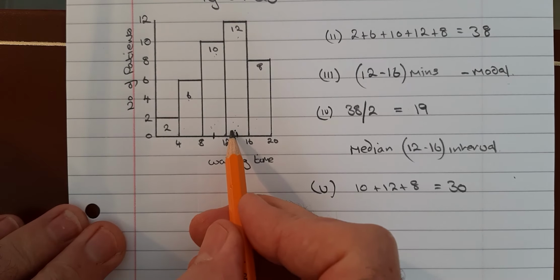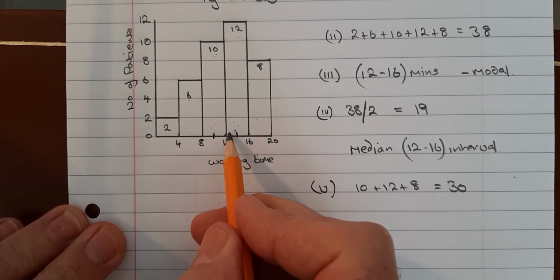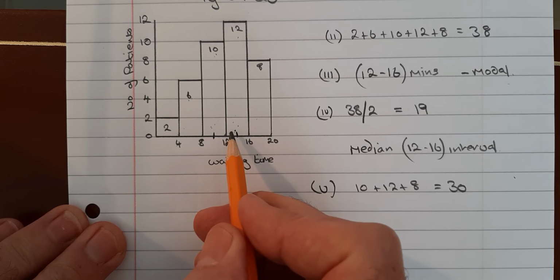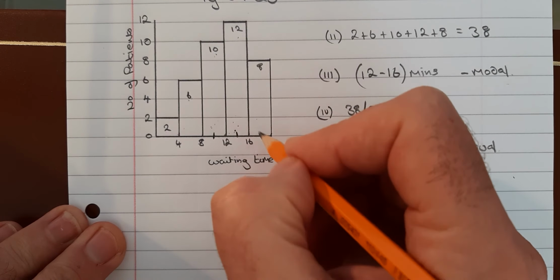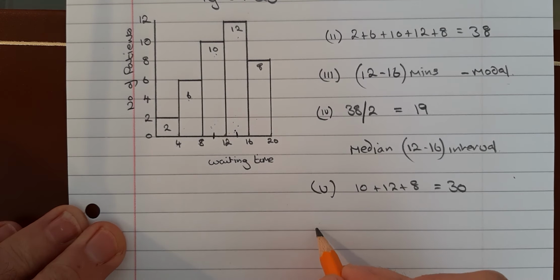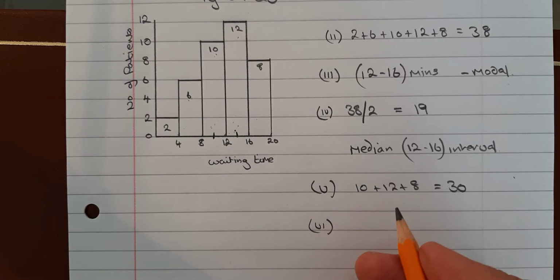So all of the patients in this section here, all 12 of them, may be between the 12 and 14. We're not too sure, so we can't include them in it because we want the least amount it possibly could be. So that would be just who's in between the 16 and 20. So question 6, the least number of patients who could have waited longer than 14 minutes is 8.